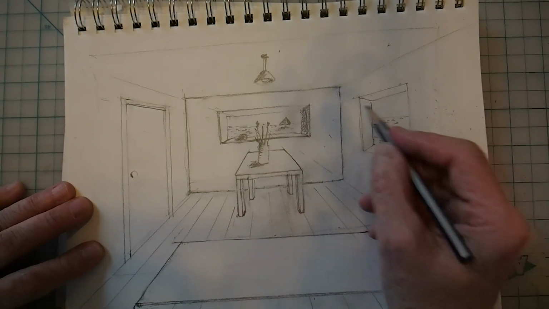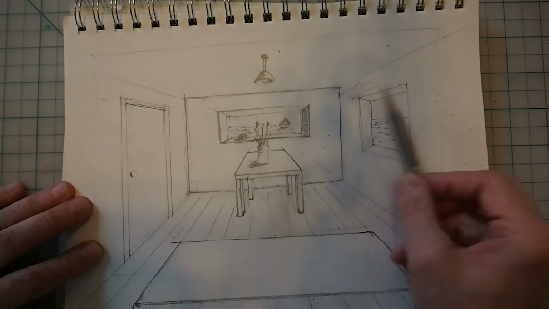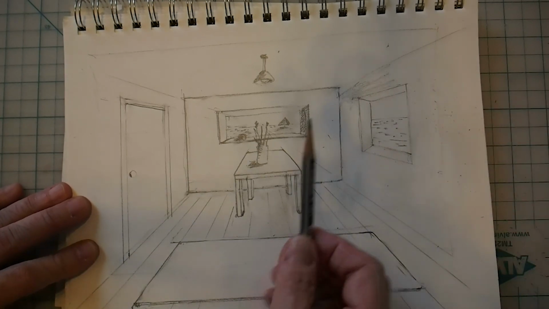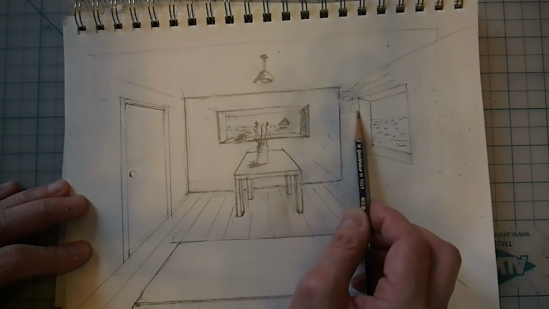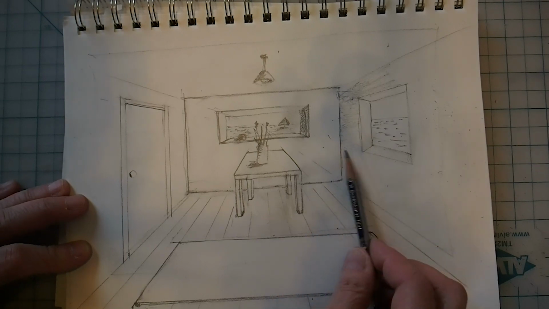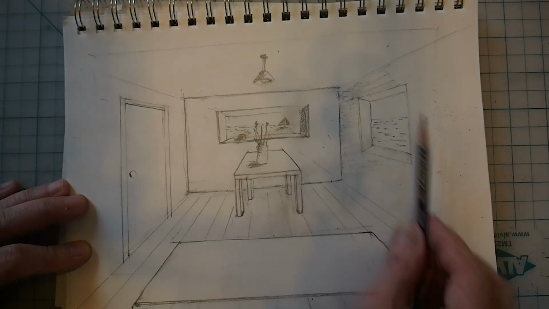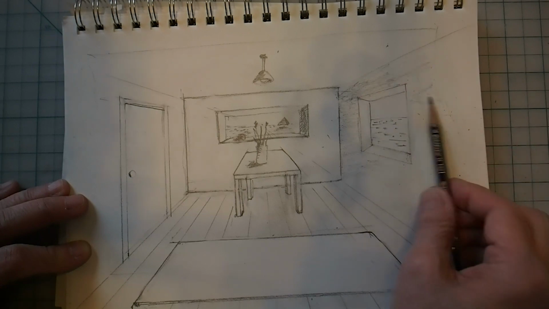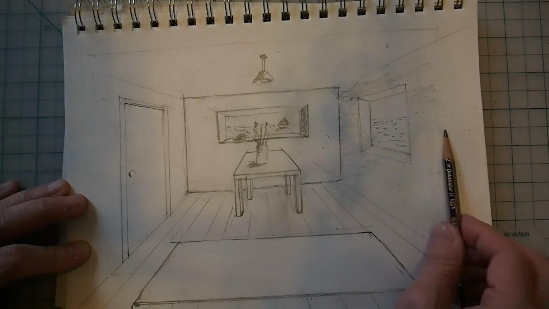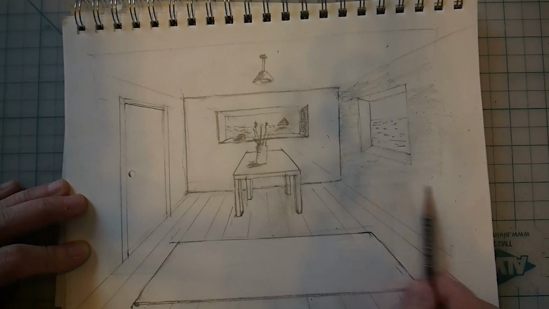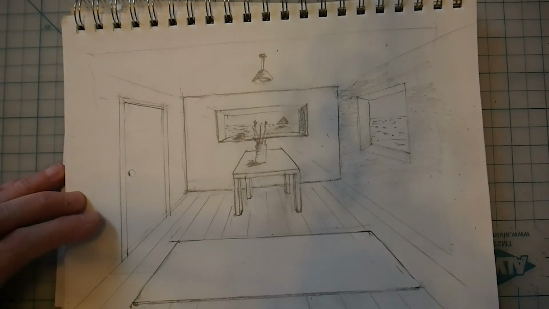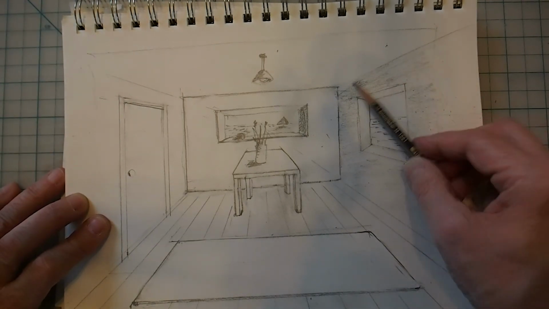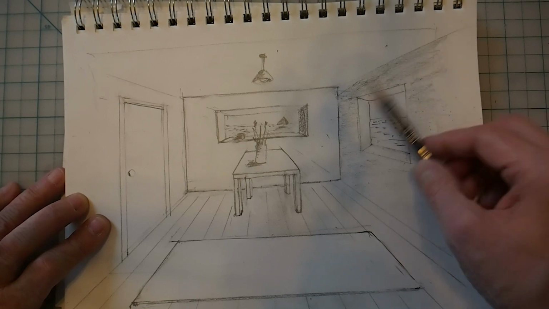If you really wanted to play with this, you could turn this into nighttime. And you could try, maybe not nighttime, but maybe early in the morning when the sun starts coming in, and you would have light on the ground from that window. That dark area, by the way, is a shadow from the room where I'm working.